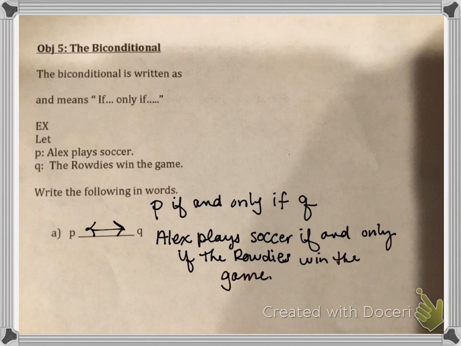Okay, and that's it in a nutshell. You've just seen 3.1 in its entirety. Make sure you have your notes filled out because I will be checking them when I get back, and we will be having a short quiz on the notes that were written down. All right, see you guys soon.